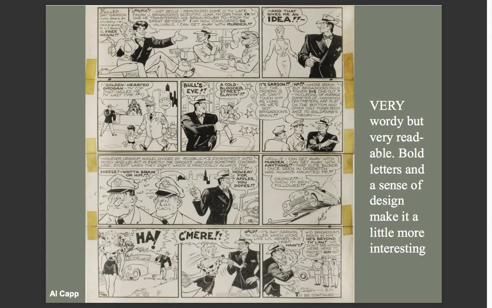This from Al Capp, he's going a little bit out of his way to be interesting. I don't think he's going out of his way to make it beautiful. It's readable and interesting, but he's adding bold here and there to emphasize the way that the speech is happening, the way the characters are speaking. Big ha, big come here. That gives me an idea. Bullseye. It's Garson. Things like that. But still, it's mostly ruled. It's mostly straight. It's pretty cramped, but not as cramped as that last one. It's a little more expressive. The artwork's a lot more expressive too.